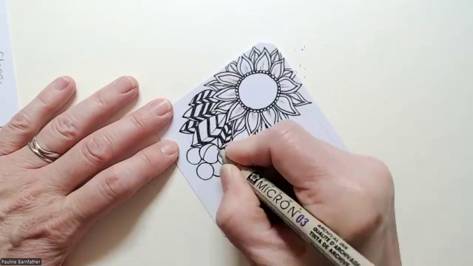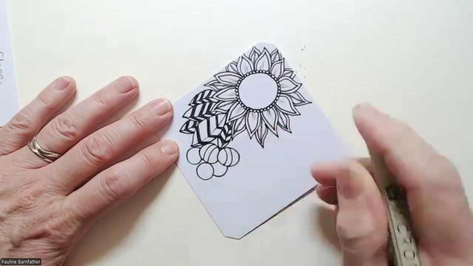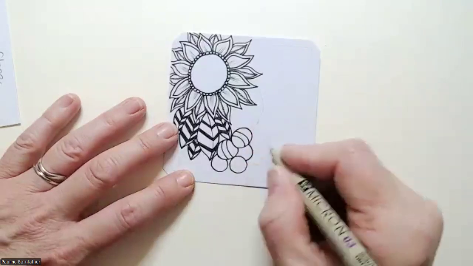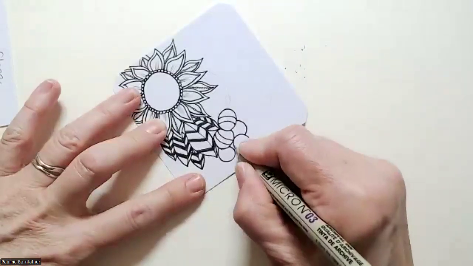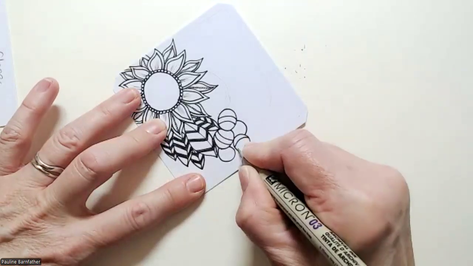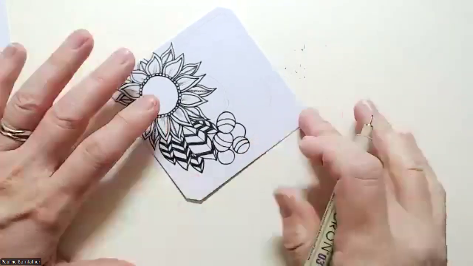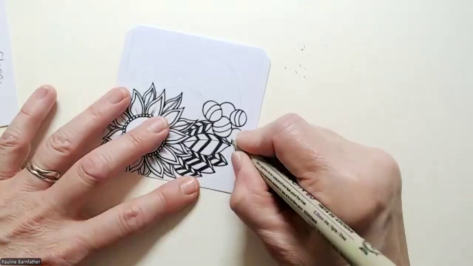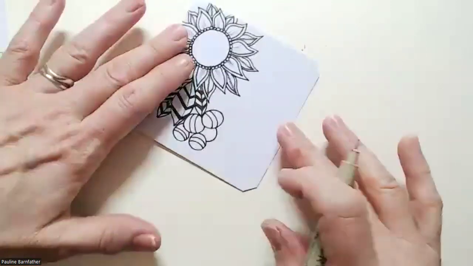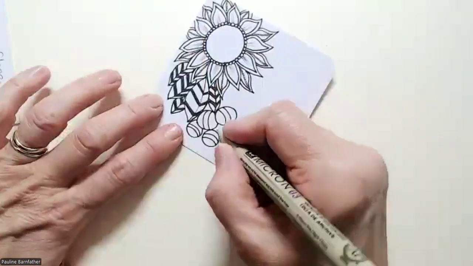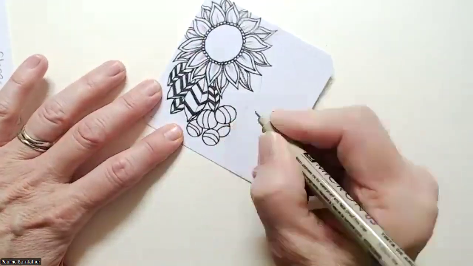We're going to create a little band on each of these, and don't have them all going in the same way. Just find a point and do a little arched bridge. And you can have some that are thin and some that are wider.